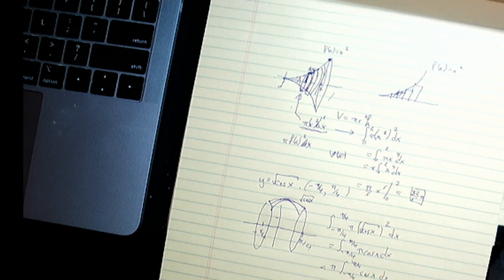The integral of cosine is sine. Evaluate it from minus pi over 4 to pi over 4. Remember, pi over 4 is 45 degrees, so sine and cosine have the same value there. They're both root 2 over 2. So this is pi times root 2 over 2 minus negative root 2 over 2, which is plus root 2 over 2. So it's just root 2 pi.